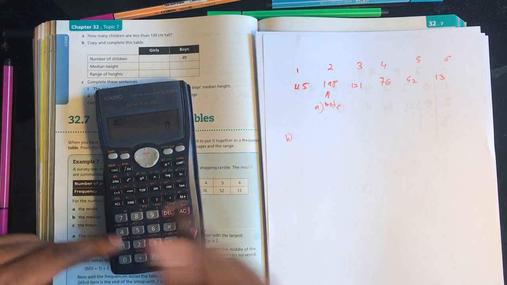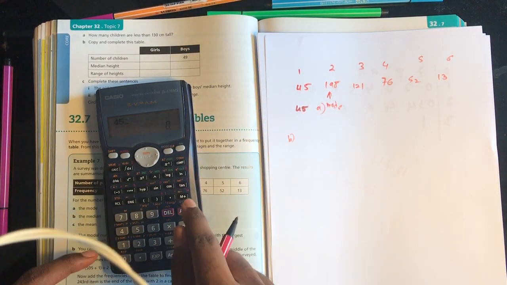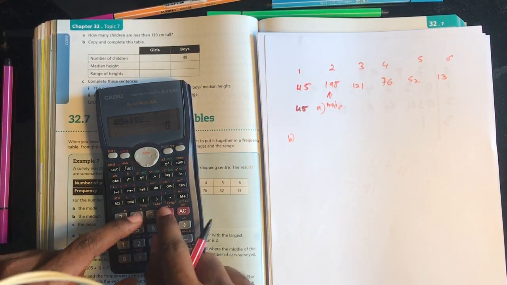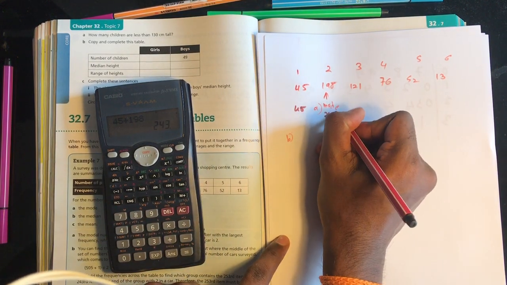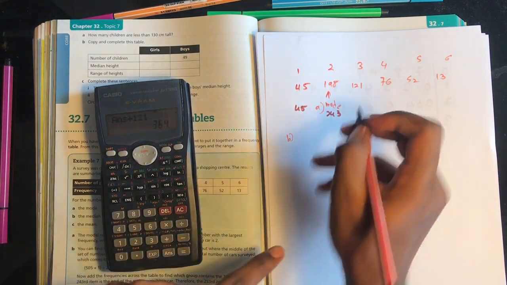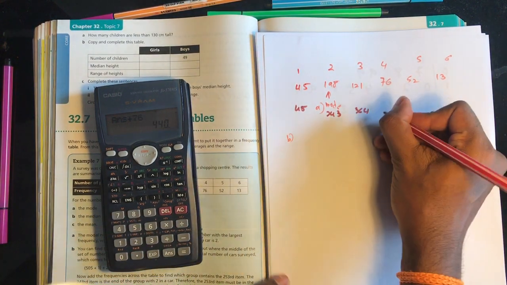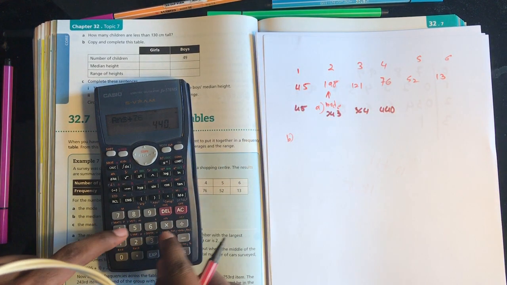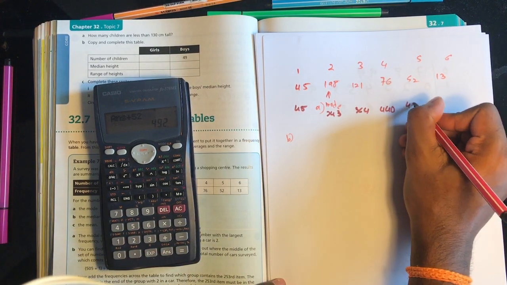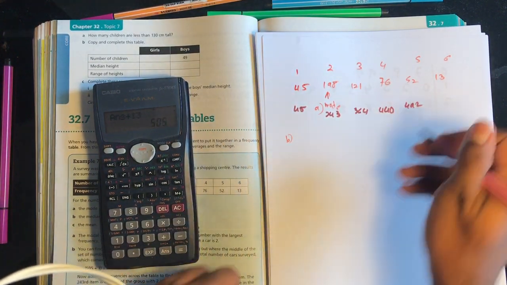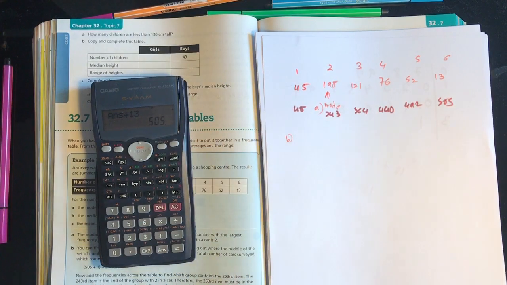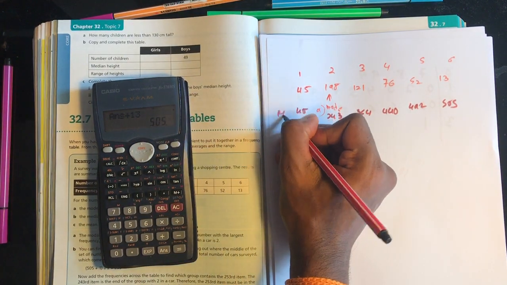So first is 45, then 45 plus 198 is 243, plus 121 is 364, plus 76 is 440, plus 52 is 492, plus 13 is 505. Okay, this is your running total. You need to write that. I don't want to write because I'm teaching.